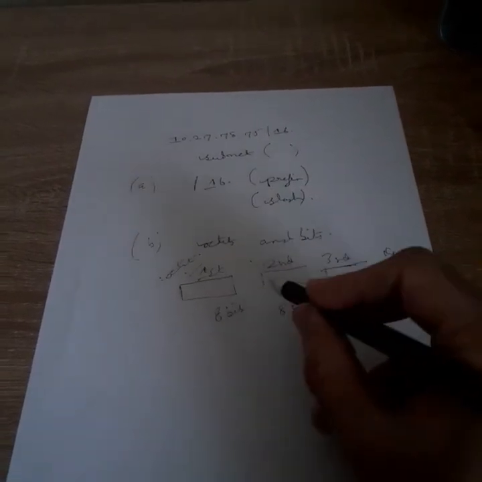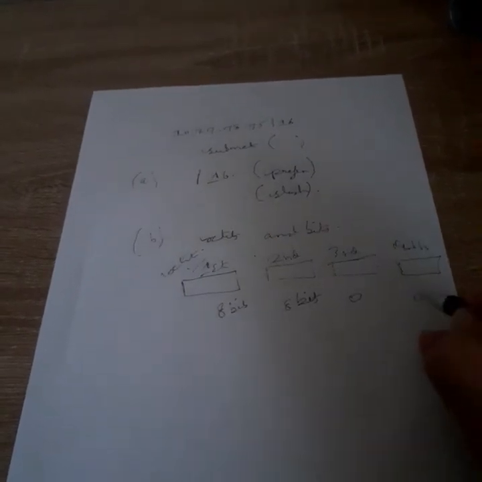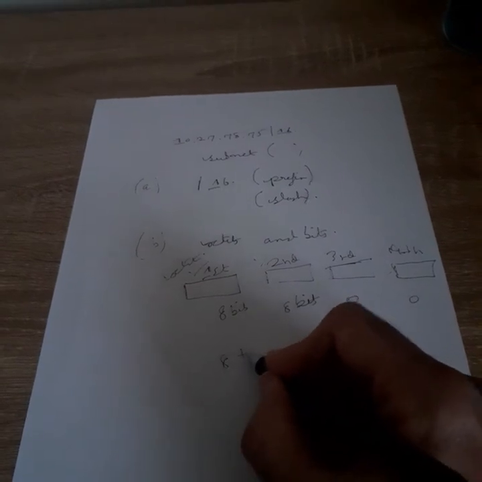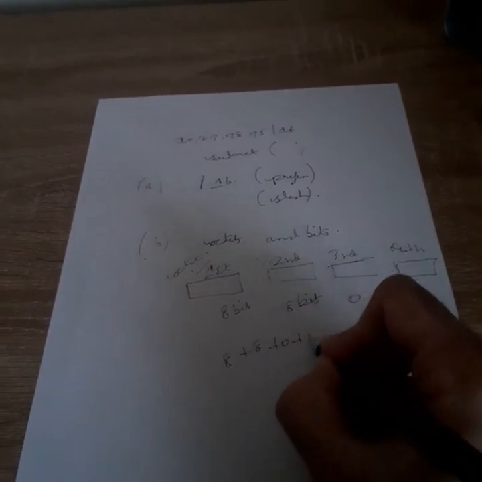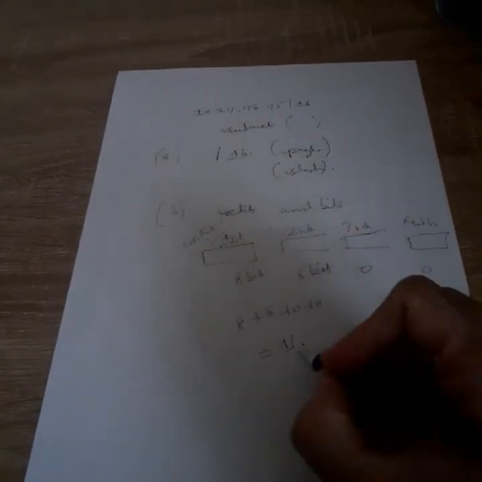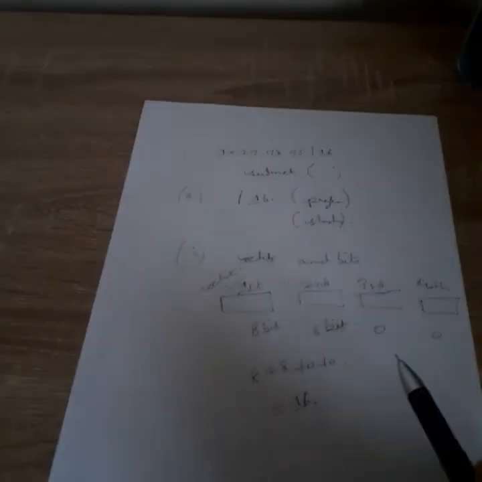So 16 comes still here, the second octet. And then we have nothing, literally you got 0 and 0. So let's add all the bits. If we add all the bits, we'll get 16 bits, which means we have rechecked what we are doing. So we have /16 here.